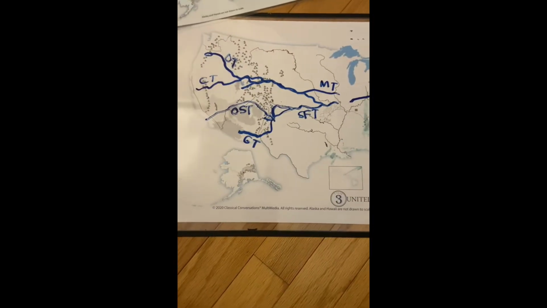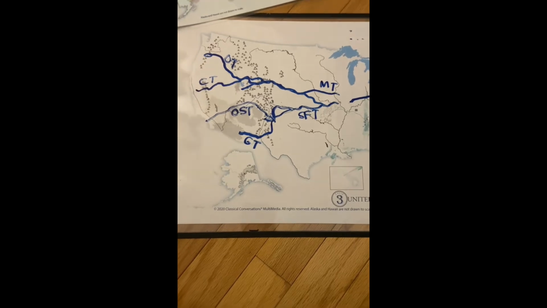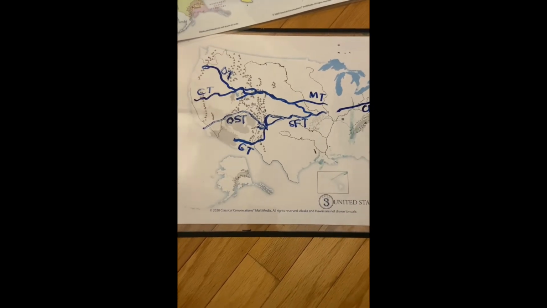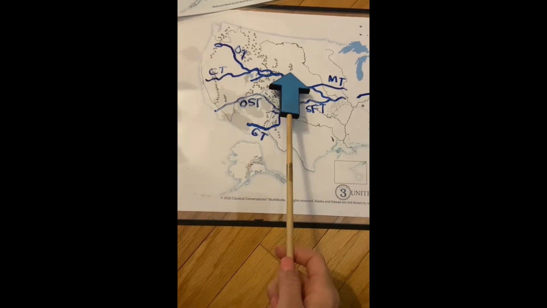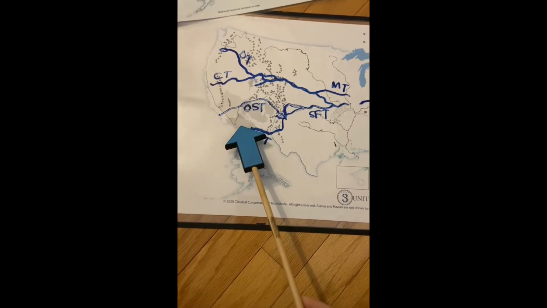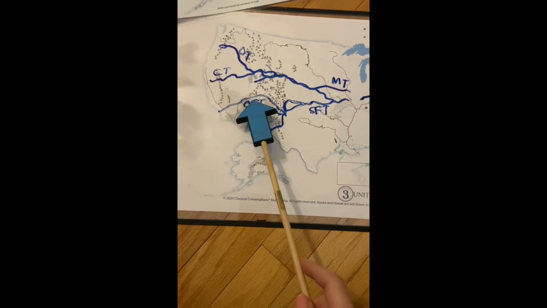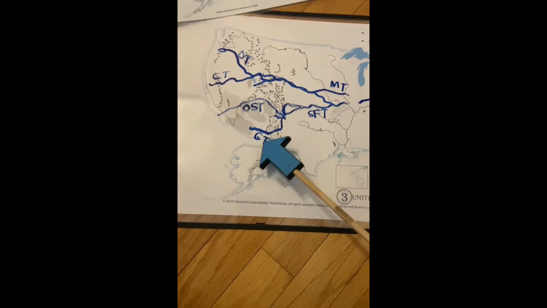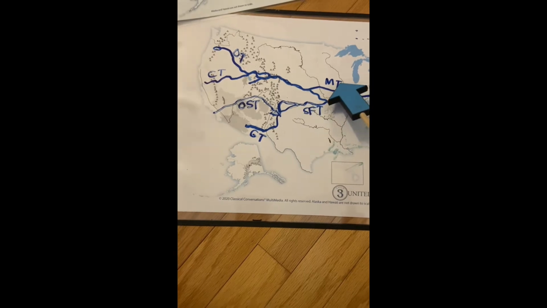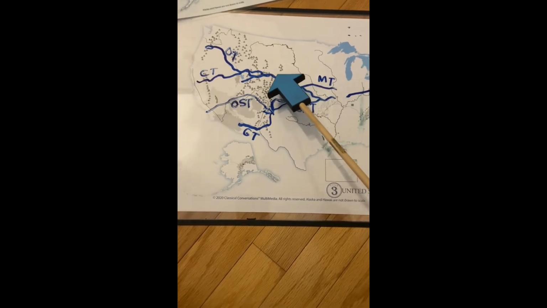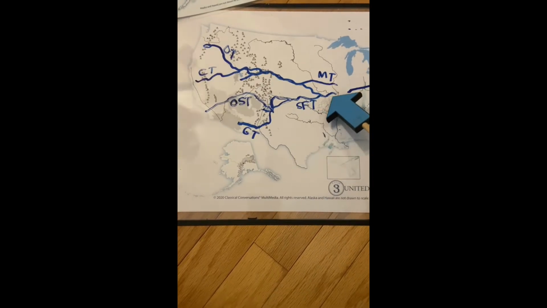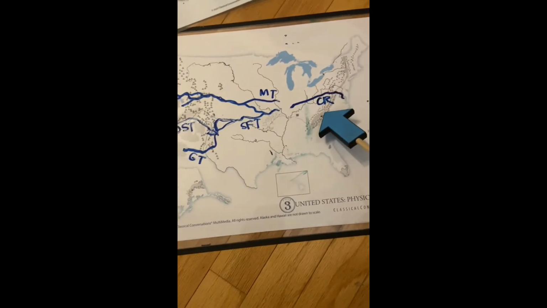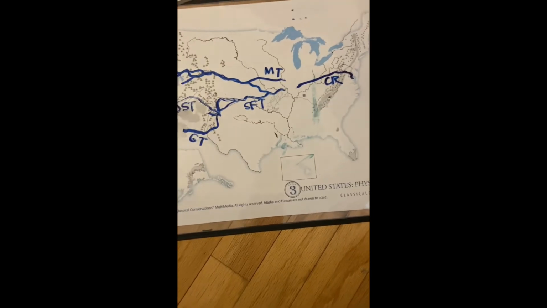Now this goes to the tune. Ready? I've been working on the trails all of week 19. Oregon Trail, California Trail, Old Spanish Trail, Gila Trail, and the Mormon Trail by the Great Salt Lake, Santa Fe Trail, and the Cumberland Road.